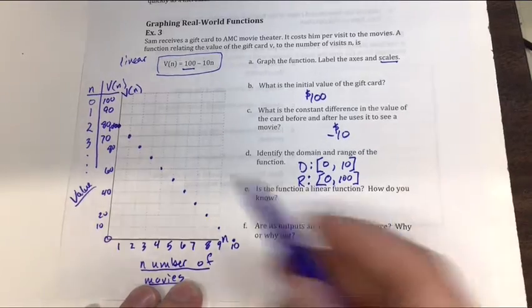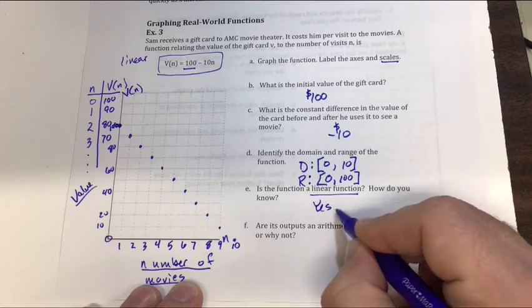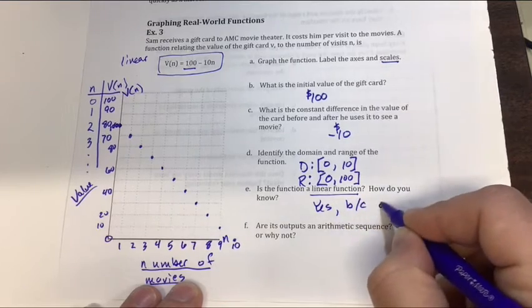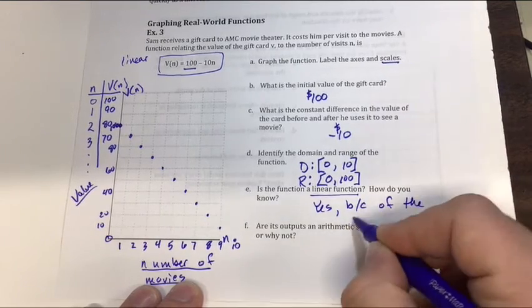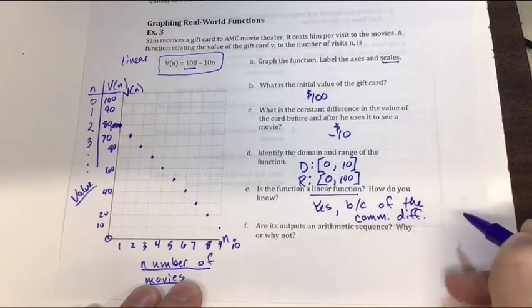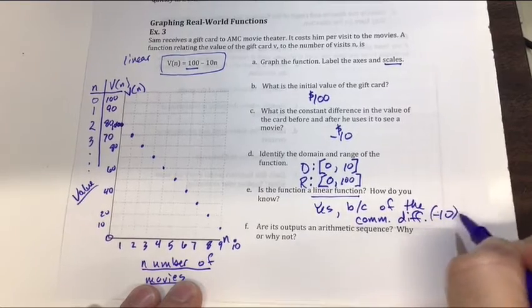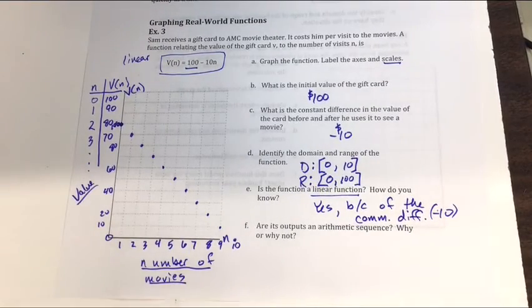Now, is this linear? Yes, it is. We said that at the very beginning. It's a linear function. Yes, because of the common difference. That common difference of negative 10 makes us linear.